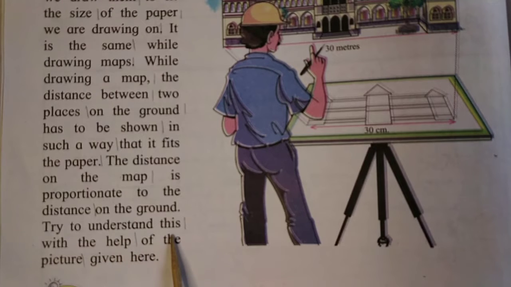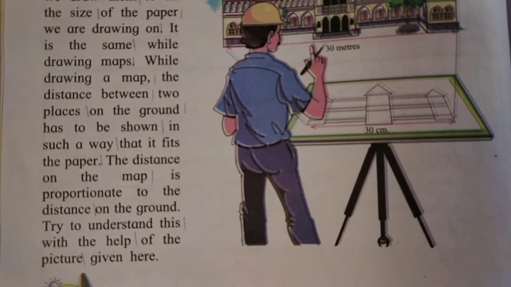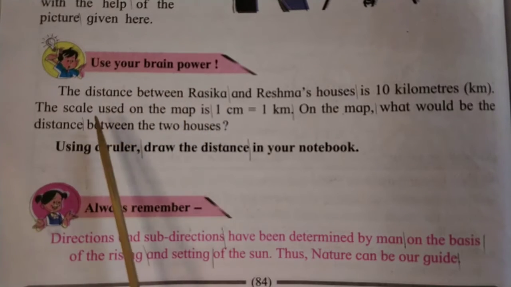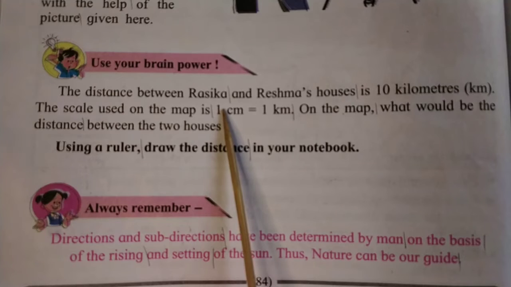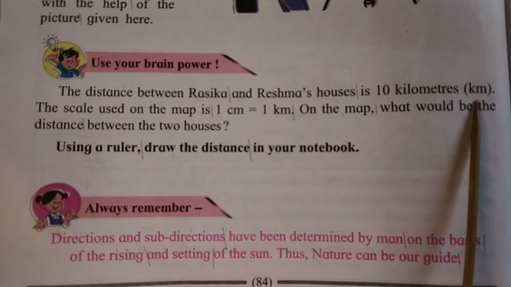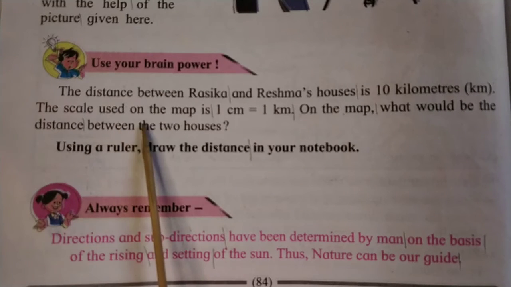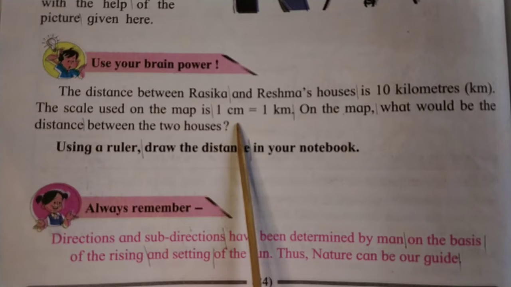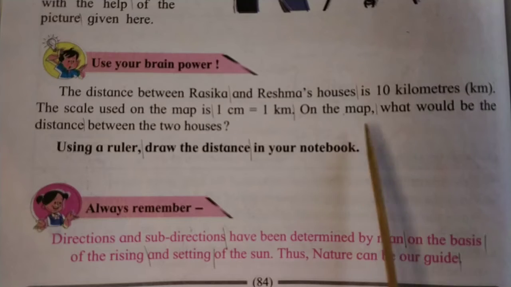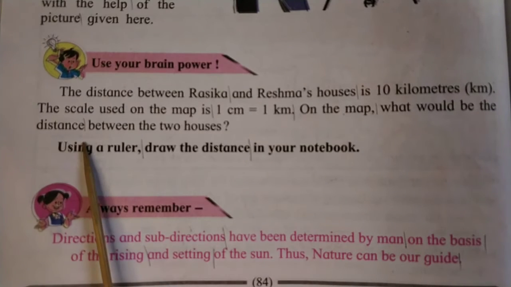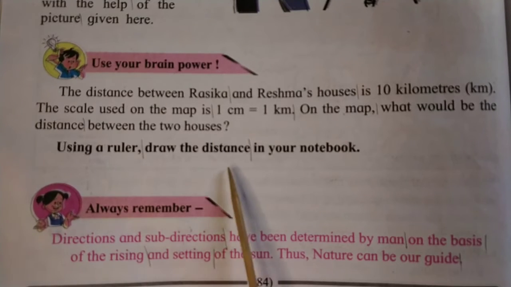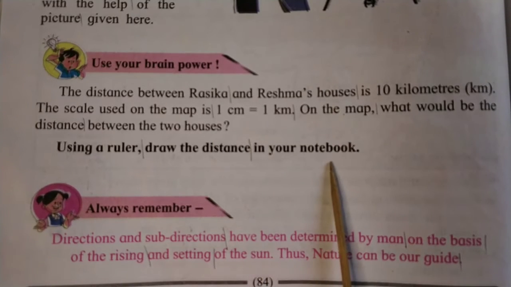Try to understand this with the help of the picture given here. Use your brain power. The distance between Rasika and Reshma's houses is 10 kilometers. The scale used on the map is 1 centimeter is equal to 1 kilometer. On the map, what would be the distance between the two houses? Using a ruler, draw the distance in your notebook.